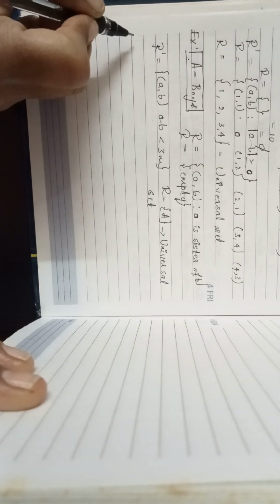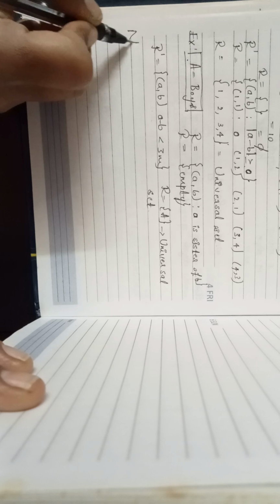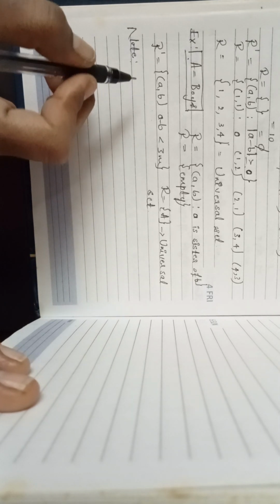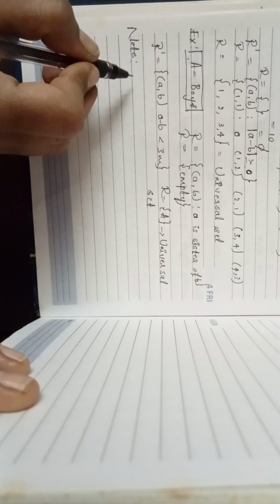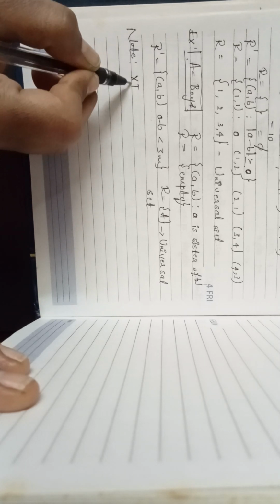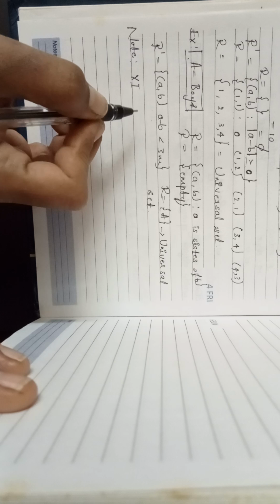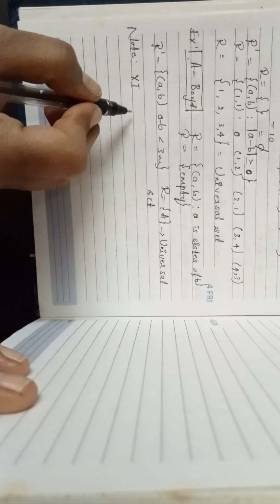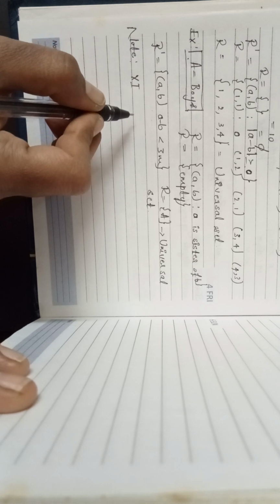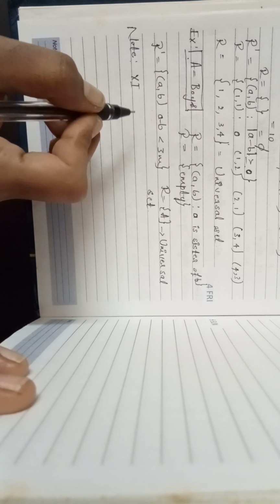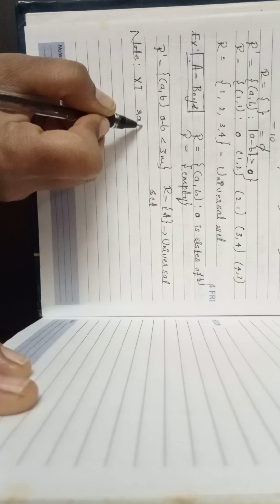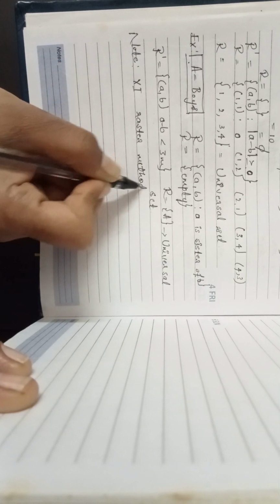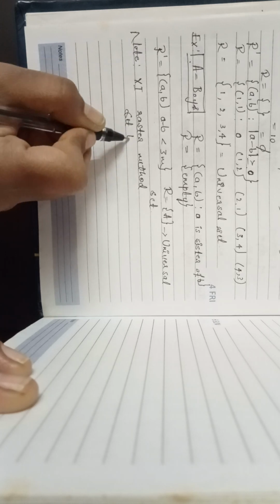Okay. So now just one note point here. Let's take class 11. In class 11, we have seen two ways of representing a relation, namely the roster method and the set builder method. So one is the roster method and the next is the set builder method.